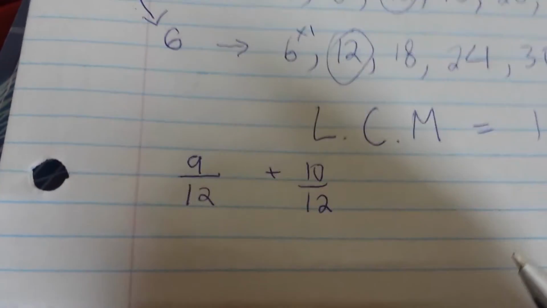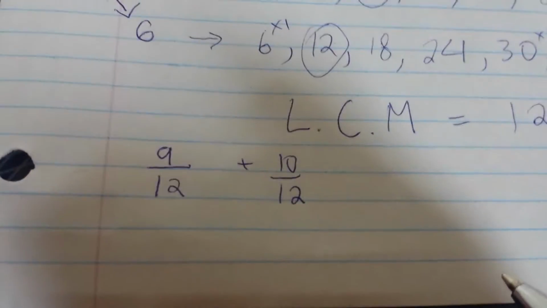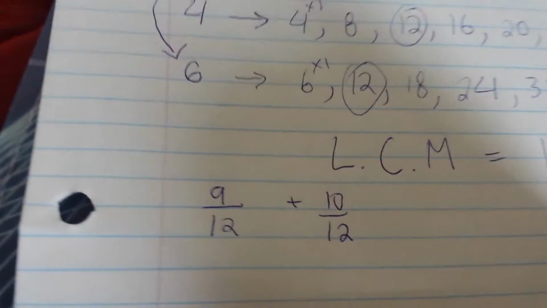Alright, and now we have a common denominator between the two fractions and we can add them up the way we did in the first example. So 9 plus 10 will be 19. And then obviously we would keep the 12 the same. And there's your answer.